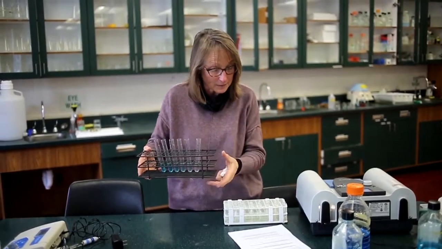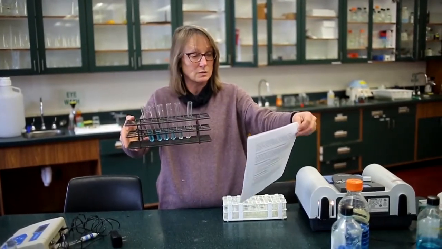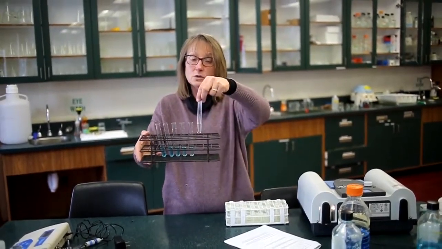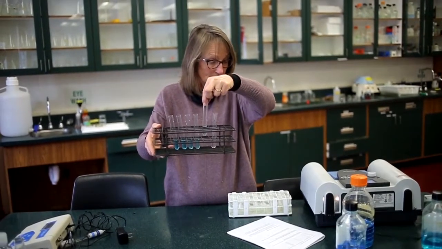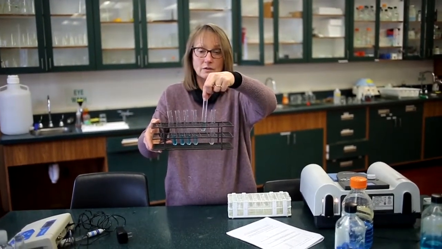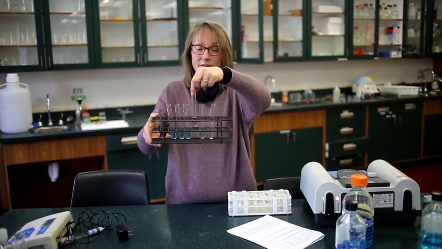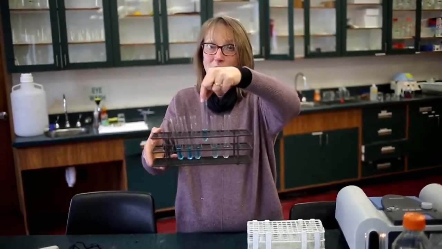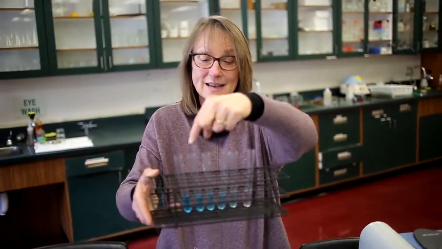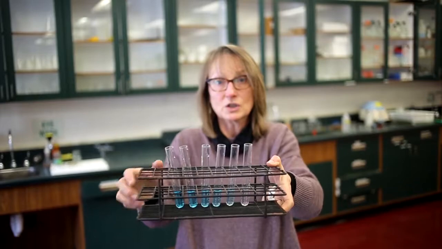In your handout on page 3, there's a chart showing the recipe that we used to create each of these tubes. The first tube only contains water. The second tube contains 1 milliliter of the copper sulfate and 4 milliliters of water. The third one contains 2 mils of copper sulfate and 2 of water, etc. So as you go up, the concentration gets higher.